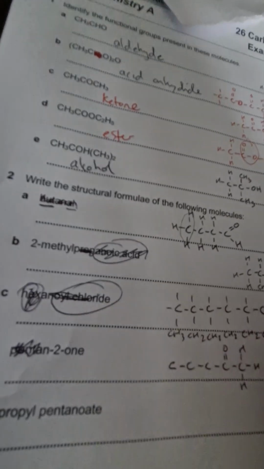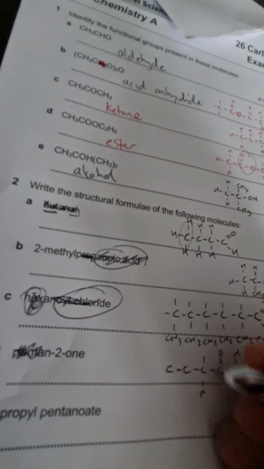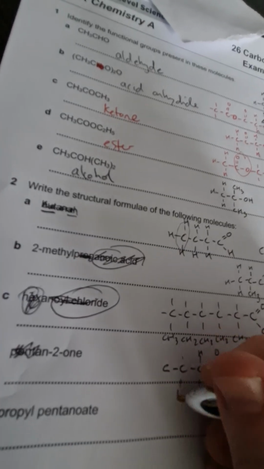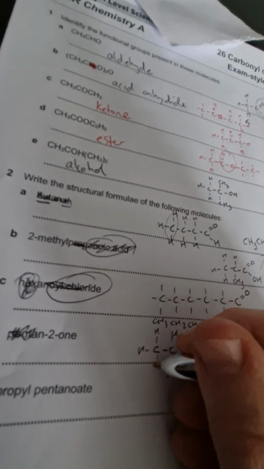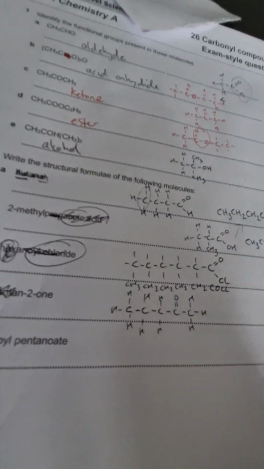And then I just put H's on all of these. Okay, I would try and do it a bit neater. It's quite hard when you're holding a phone and talking to it. Okay, so I would again, in the same way, convert that potentially if I needed to.